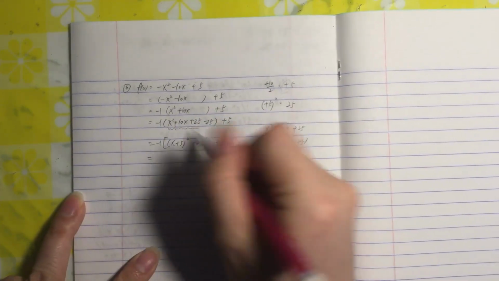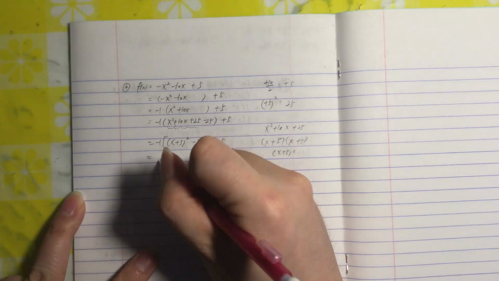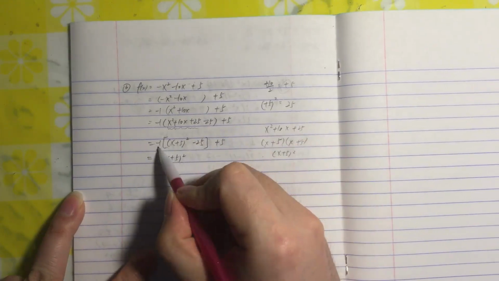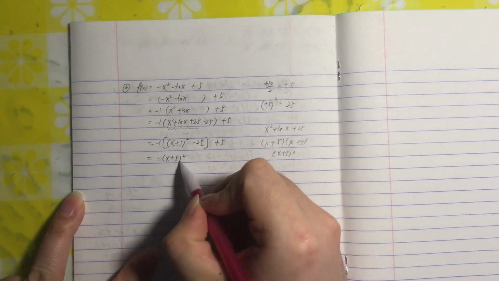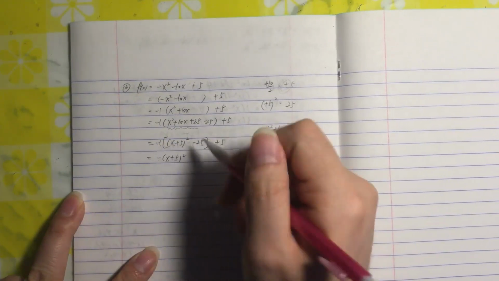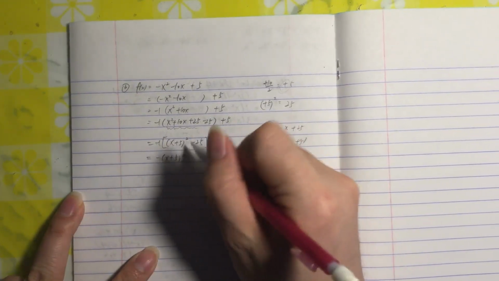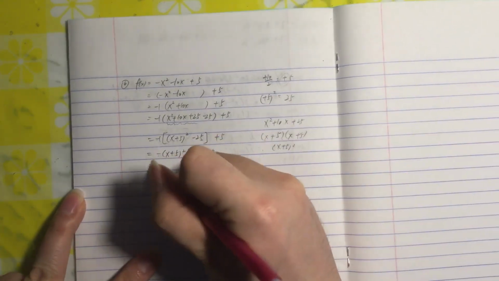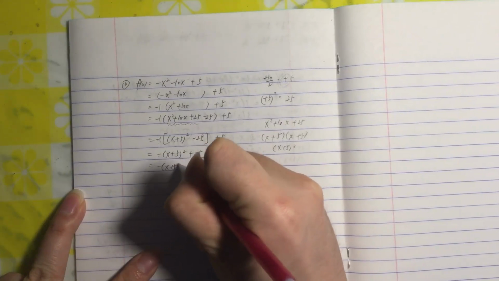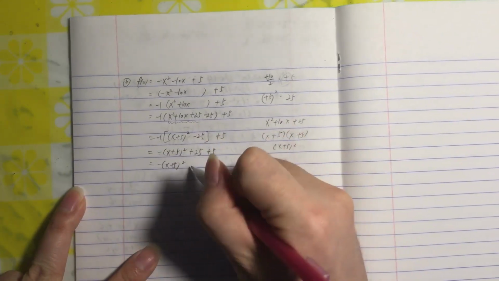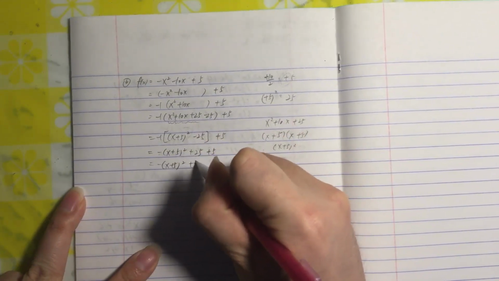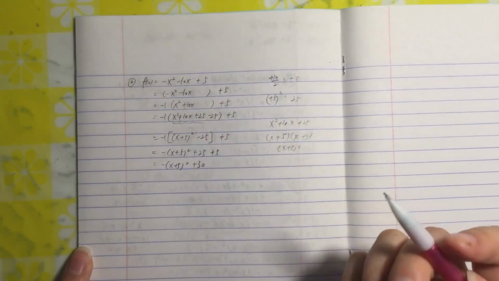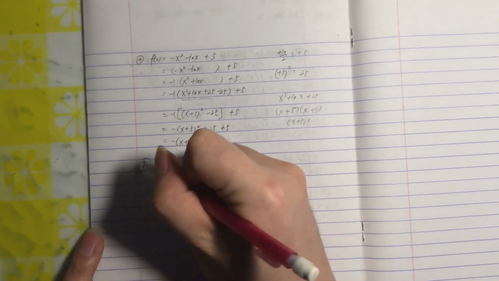Then distribute negative 1. We get negative x plus 5 squared. Negative 1 times this is negative x plus 5 squared, and negative 1 times negative 25 is positive 25. And then combine like terms. 25 plus 5 is 30. That's how we complete the square for this quadratic function. Next example.